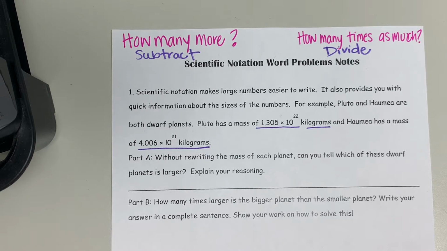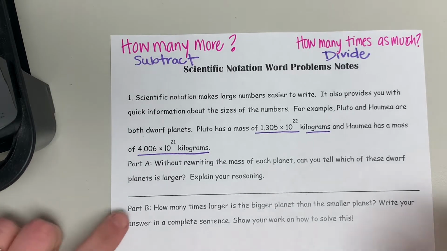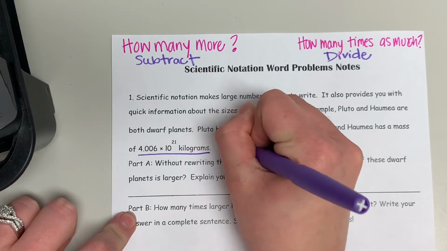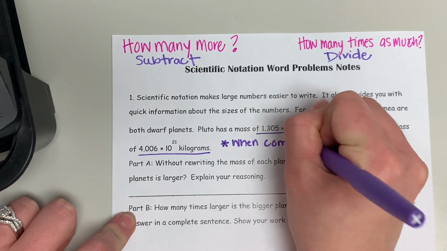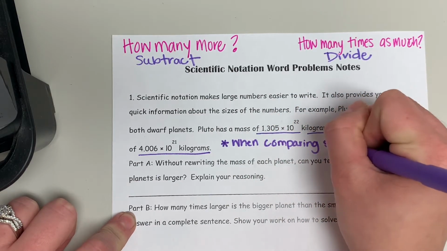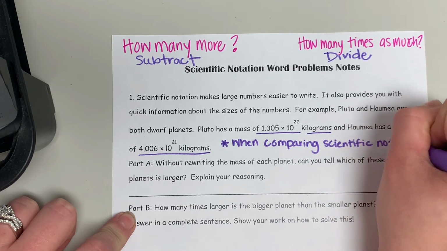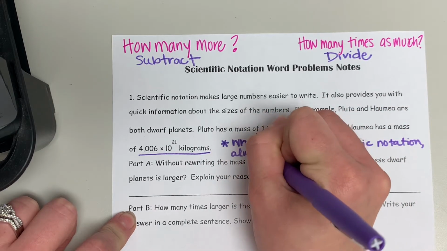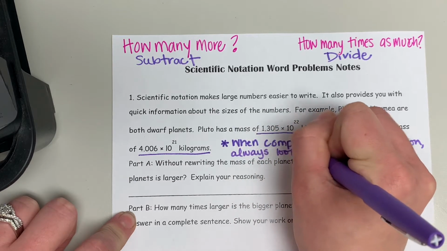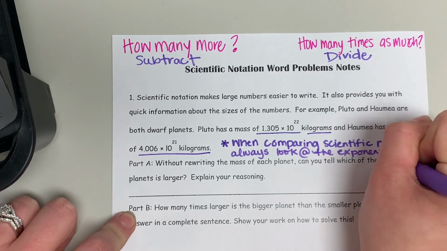So we've talked about this already. When comparing exponents, you always look for the larger exponent. So let's write that little note and remind ourselves: when comparing scientific notation, always look at the exponents first.